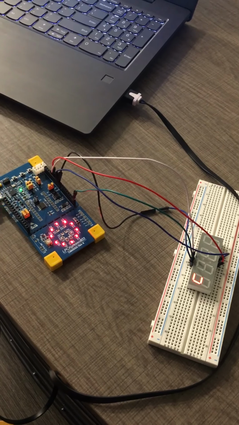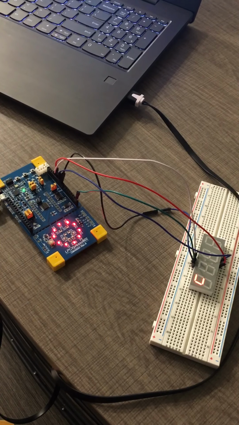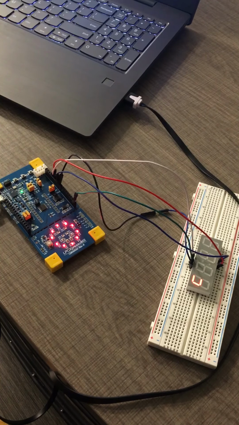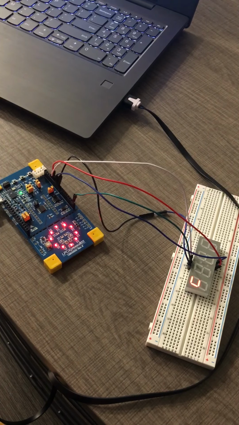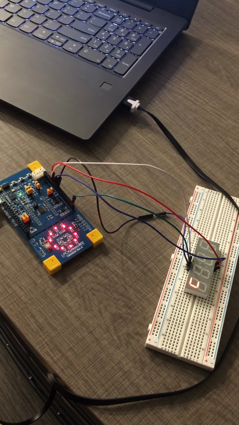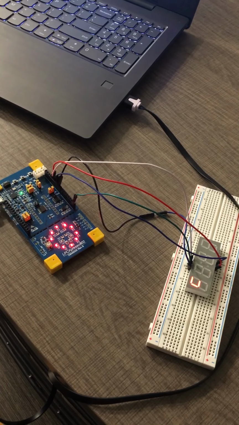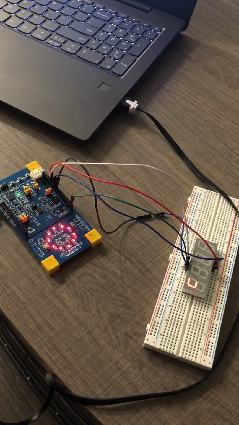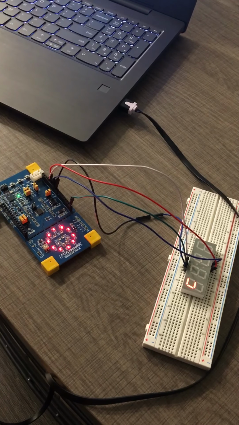But on a brighter note, I am demonstrating my automated door opening system that I've designed using an LPC 802 board, a breadboard, a 7-segment display, a user button, and a bunch of jumper wires. And I am going to be demonstrating how I achieve this functionality.